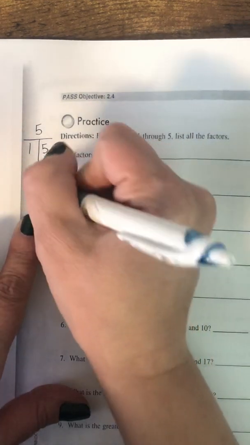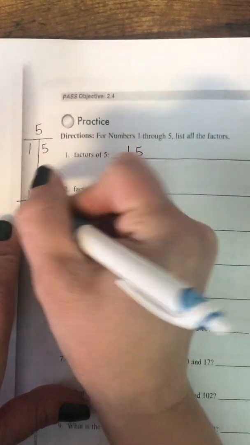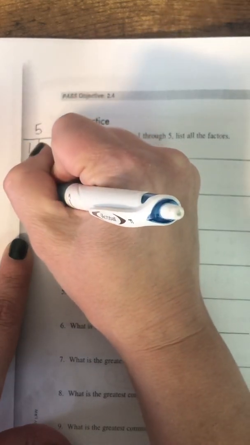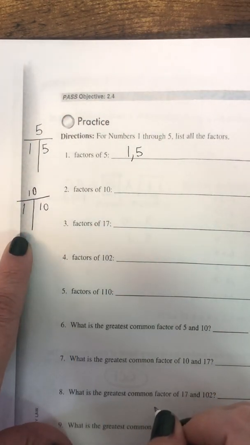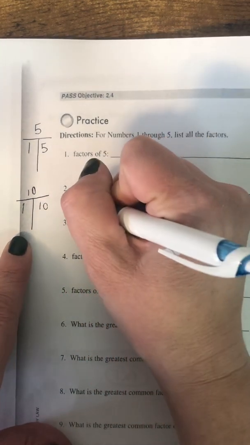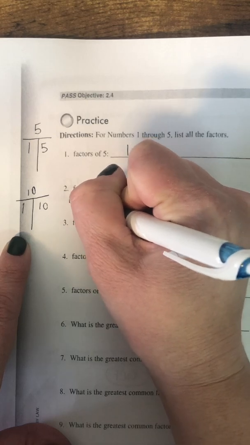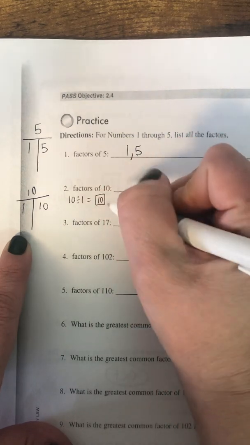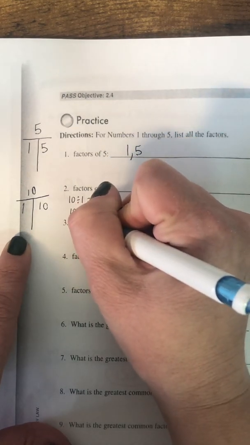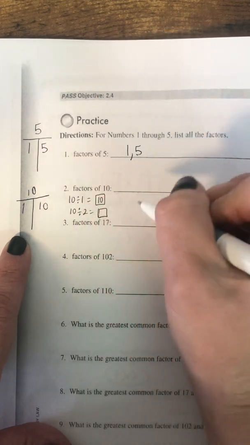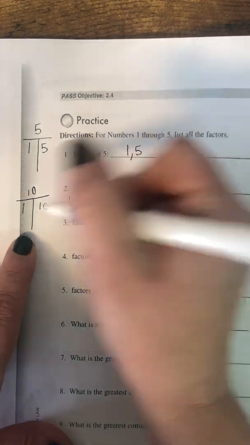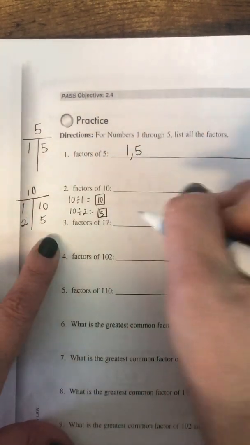Okay, let's go to 10. I know that I can do 1 and 10, but I also know that I can do 2 times a number to equal 10. And remember, whenever we're doing this, I've told you take the number and then divide it, and that will give you your other number. Okay, I've already done this one, so the answer was 10. So now I'm going to do 10 divided by 2 equals, and you should have gotten 5. So then over here I'm going to do 2 and 5.